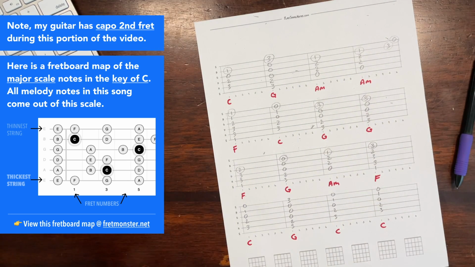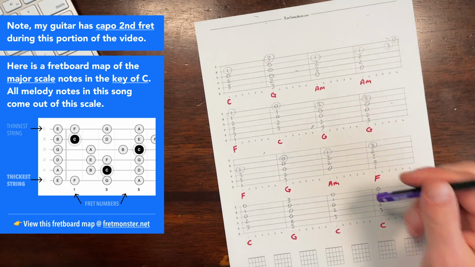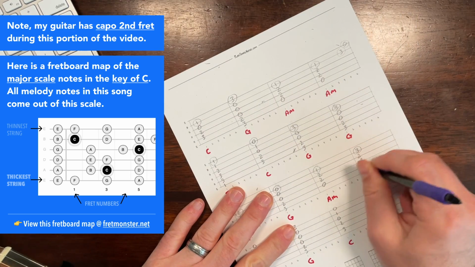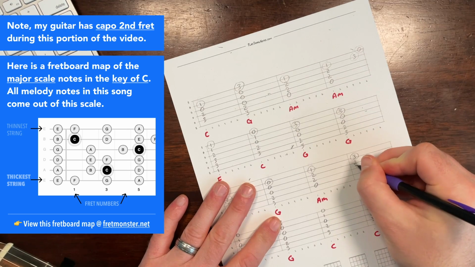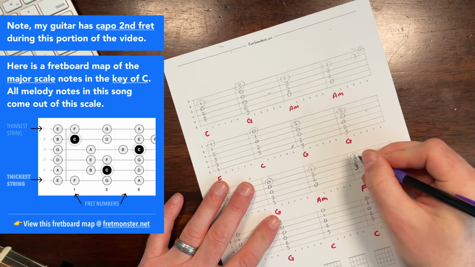I can't help falling in. So what we're going to do here is, this is where just the experience of having learned many songs comes in. I know that this is a very common 3-string voicing, 3, 2, 3, right?